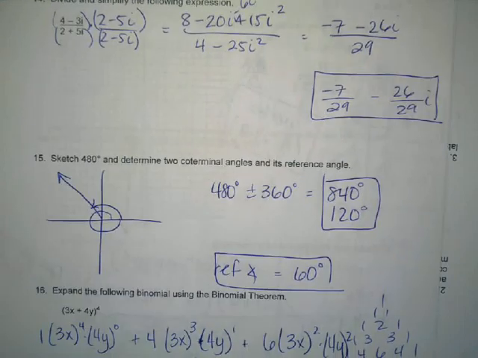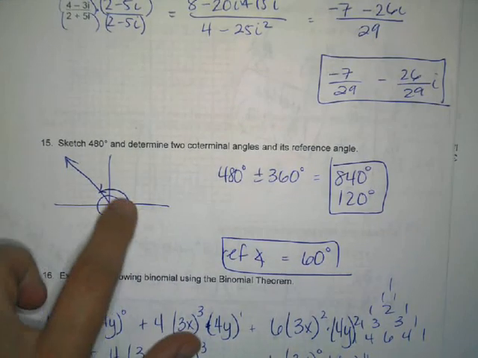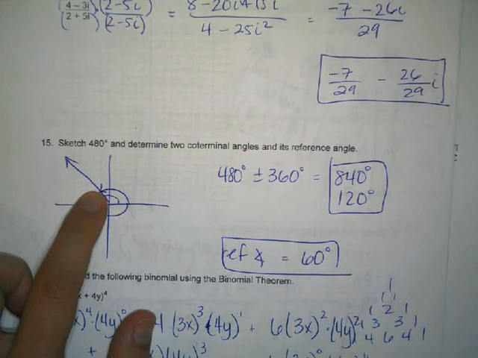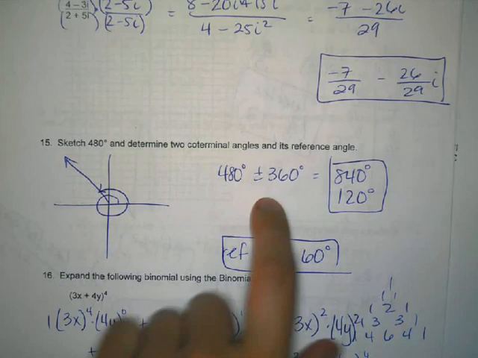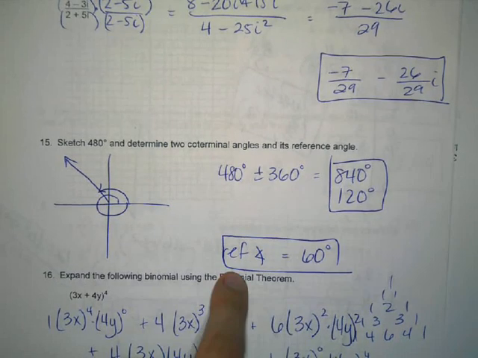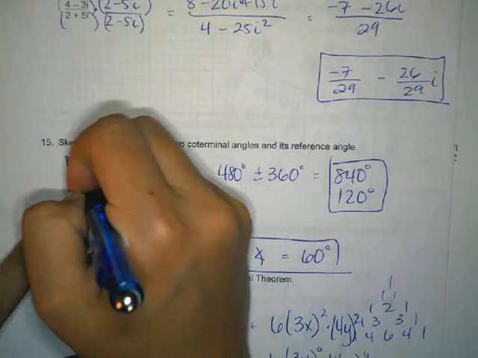Okay, for number 15, we sketched 480 all the way around, and then we have 120 degrees left to sketch. Two coterminals, I add and subtract 360. Reference angle, the space between the x-axis and my terminating side is 60 degrees.